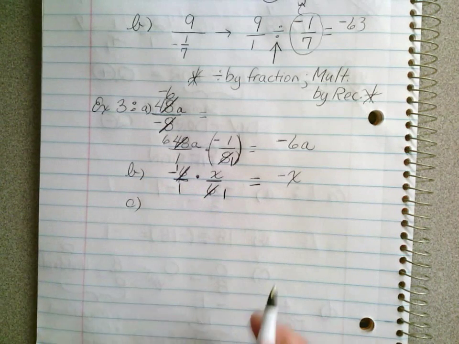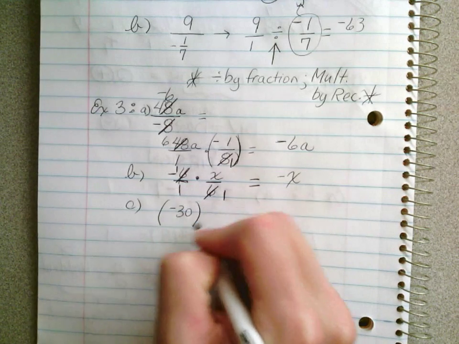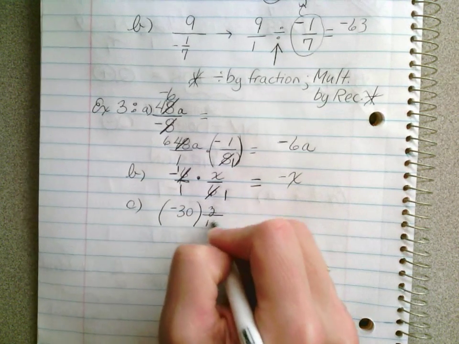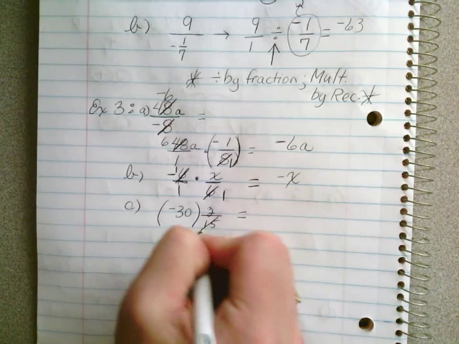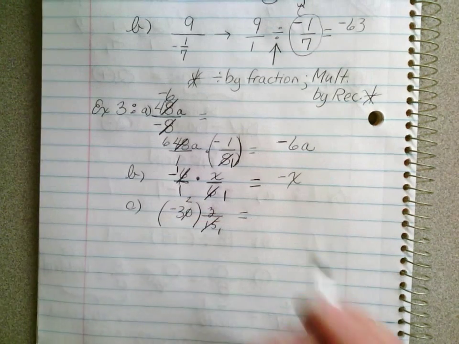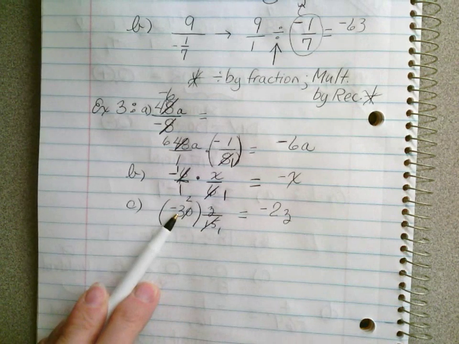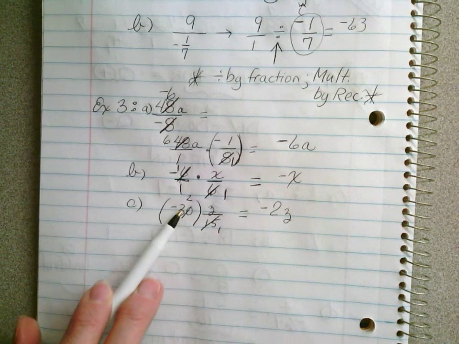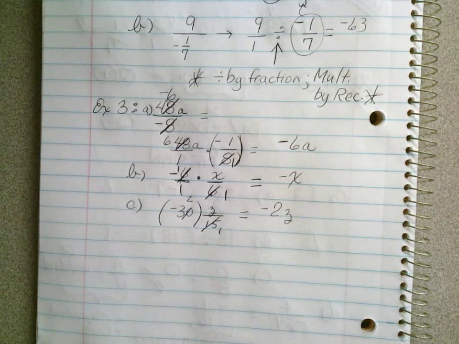Here's one that's the same thing, only just a skosh more difficult. It might be written like this. That's a z. All that is saying is 30 over 1 times z over 15. What can we do here? Cross, beautiful. The result is a negative 2z. 15 goes into 30 twice. That was a negative, so it stays a negative here. Negative 2z is your answer.